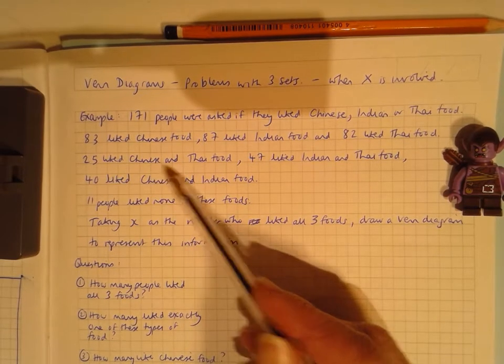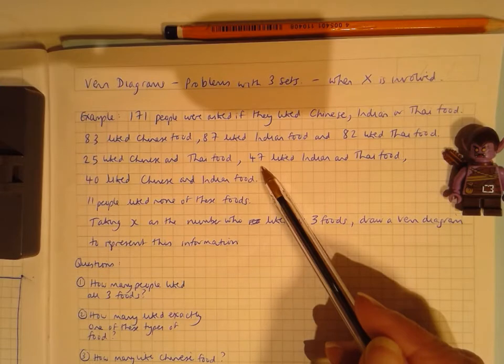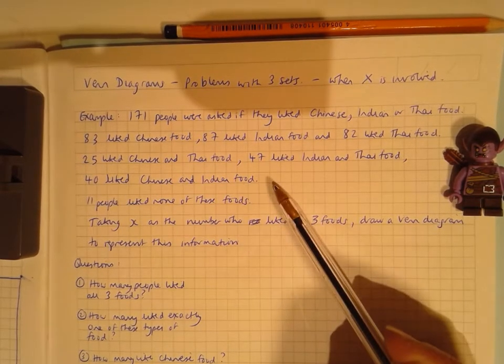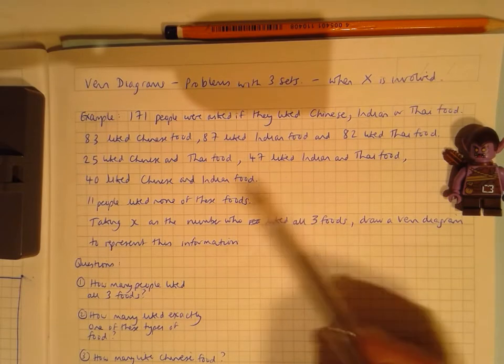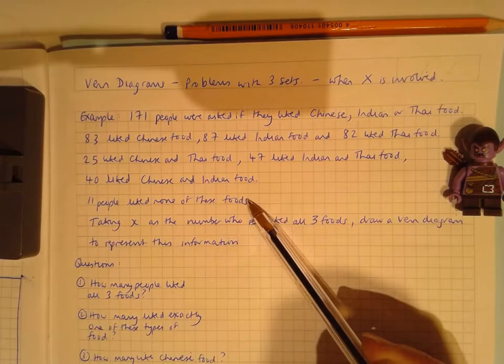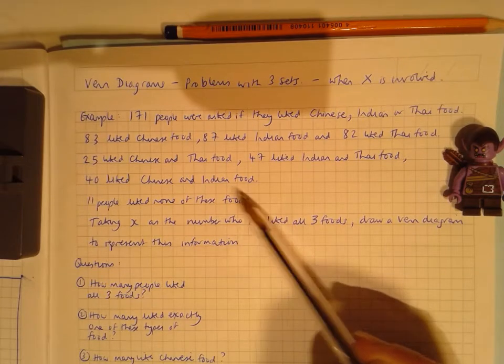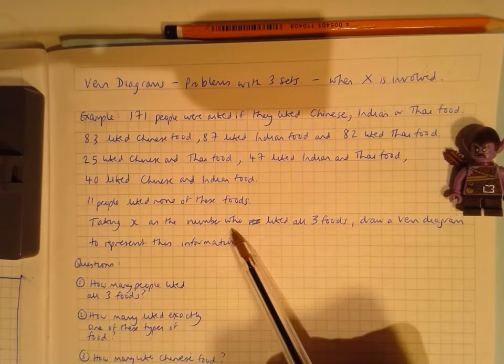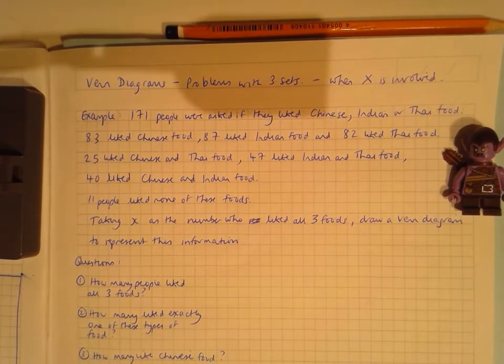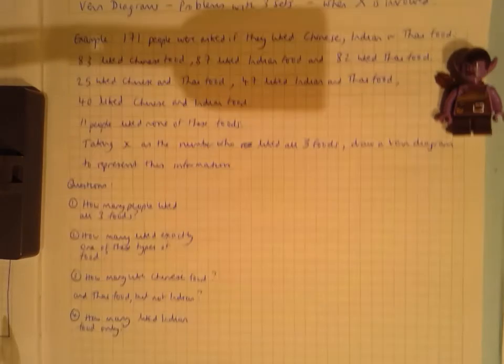25 liked Chinese and Thai food, 47 liked Indian and Thai food, and 40 liked Chinese and Indian food. So that's the people who like 2 foods, and 11 people liked none of these foods. So we're going to have some people outside of the circles altogether. Taking X as the number who liked all 3 foods, draw a Venn diagram to represent this information. Okay. So let's do this.